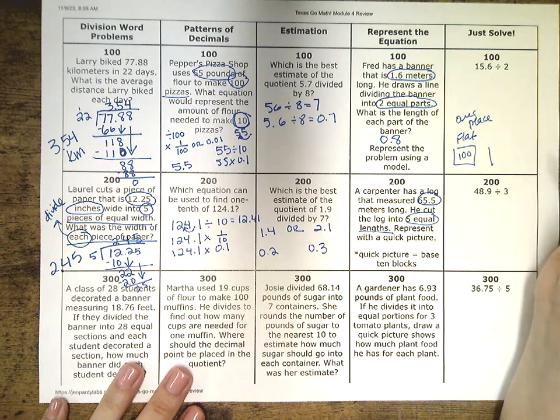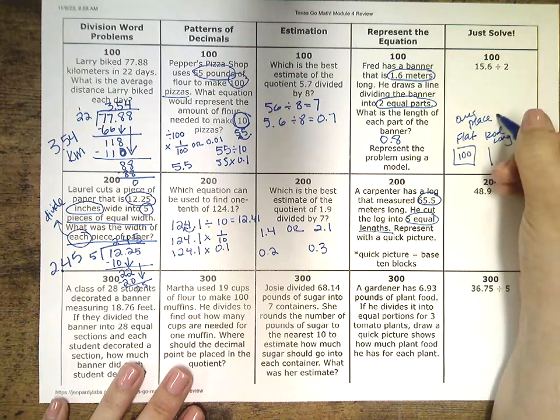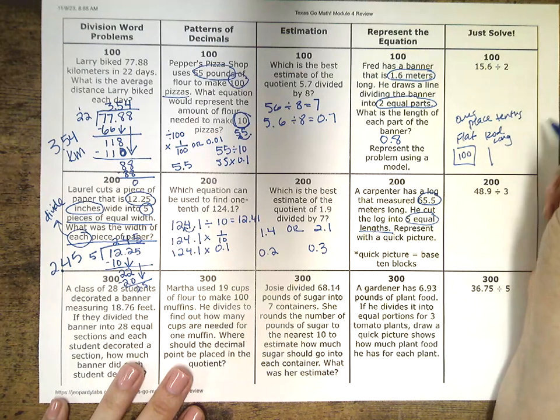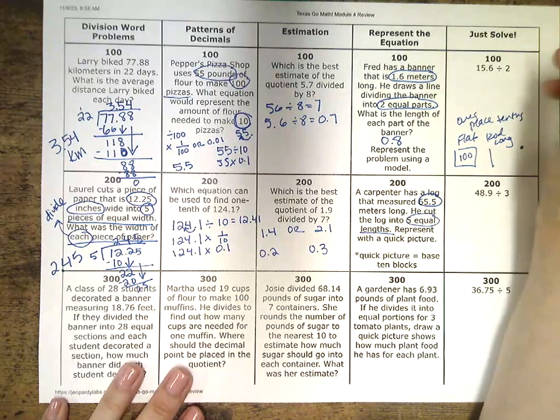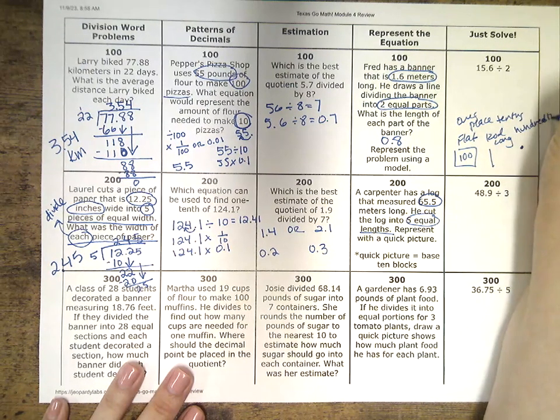I also have a rod. I call it a rod in class. You could also call it a long, which represents the tenths. And then a little dot, you can do a bigger circle, but whatever you use is the hundredths place.